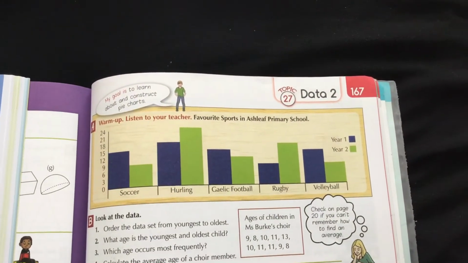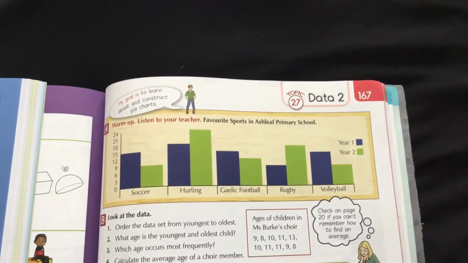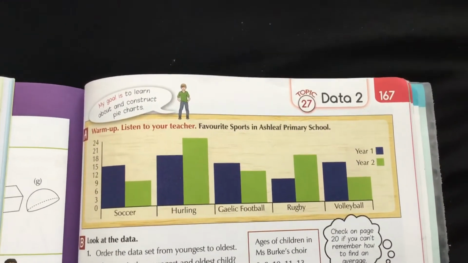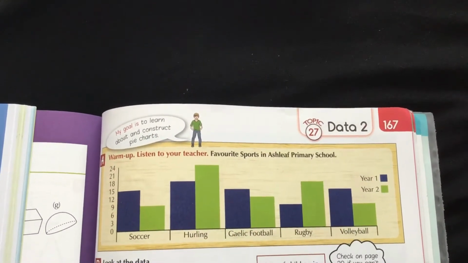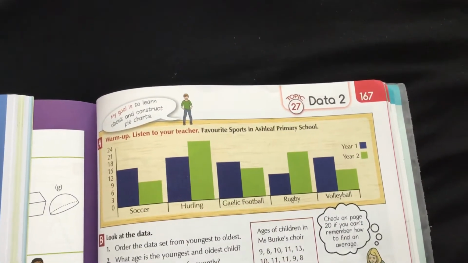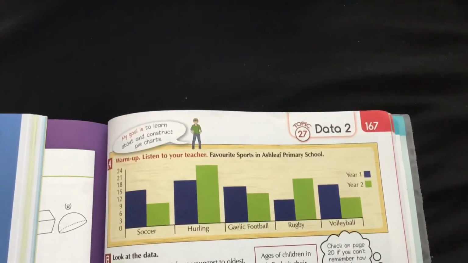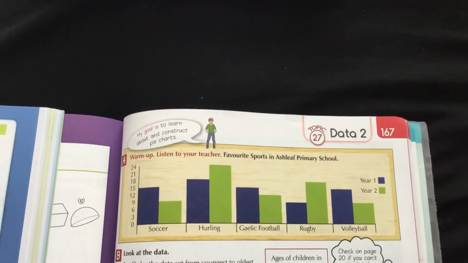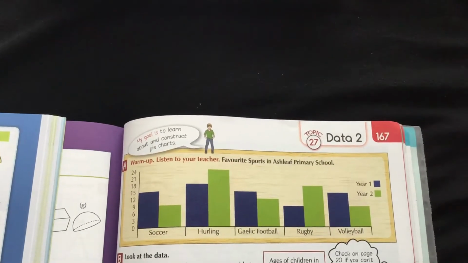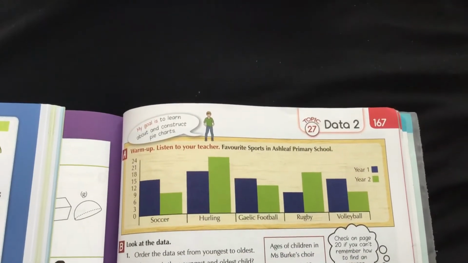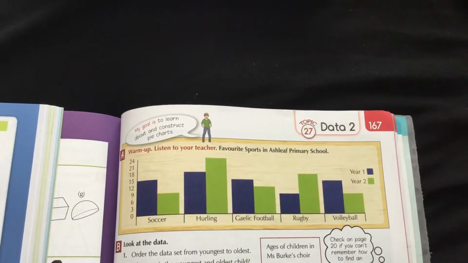What was the most popular sport in year 1? If we look to year 1, that's the navy blue or kind of purple bar, and we can see it was hurling. And what was the most popular sport in year 2? Year 2 is represented by the green bars, and we can see it is also hurling. How many people were surveyed in year 1?